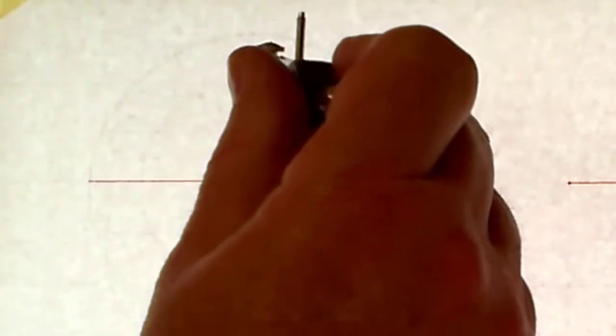Okay, so I have my first circle. Then half the major axis, and I swing that around. And I get my second circle.